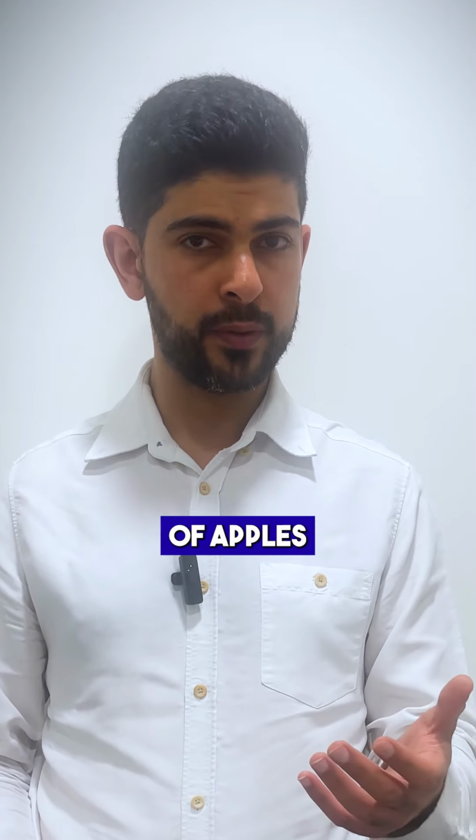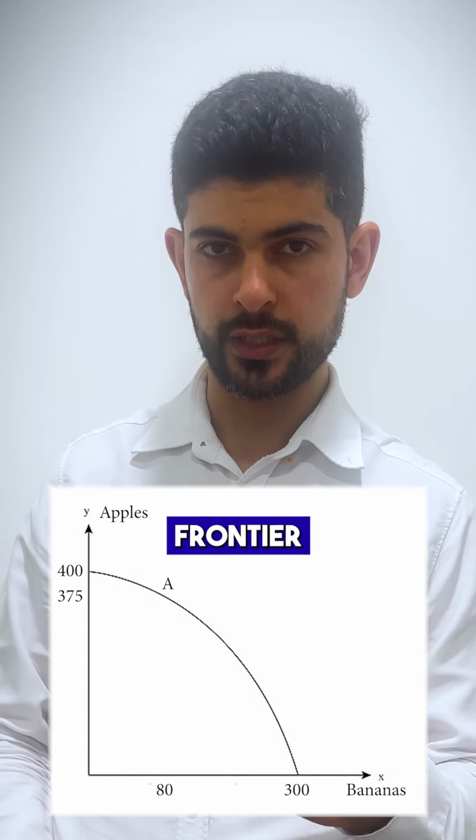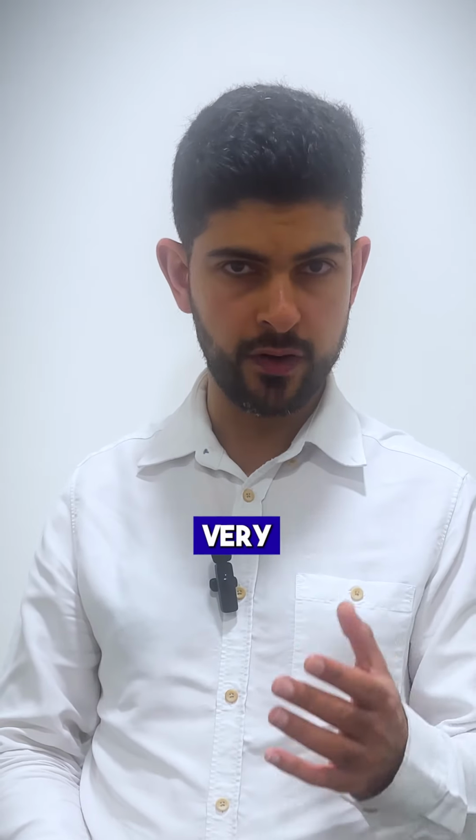To make our life easier, let's assume that the maximum number of apples that we're capable of growing is 400 apples, and the maximum number of bananas that we can grow is 300 bananas. We can show this on what's called a production possibility frontier, like this. Now, before we run through the maths in terms of how to work out opportunity cost, I need you guys to understand something very important.